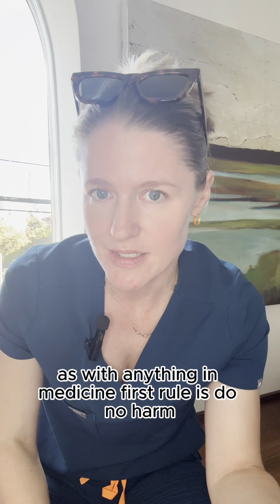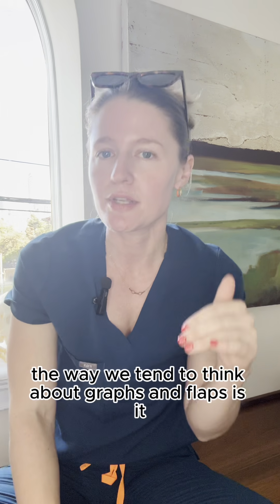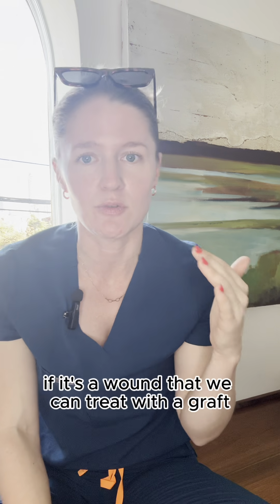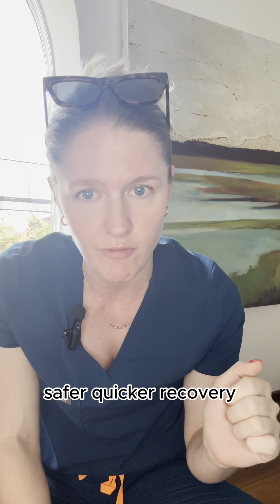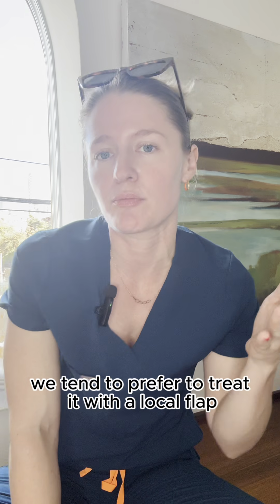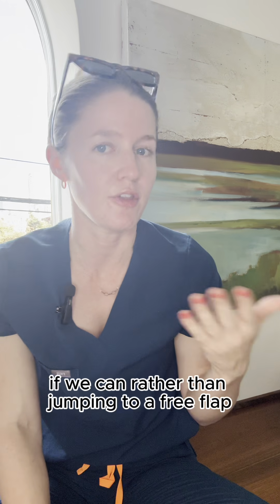As with anything in medicine, first rule is do no harm. So the way we tend to think about grafts and flaps is that if it's a wound that we can treat with a graft, we'll always do that because that's easier, safer, quicker recovery. And then if a wound really needs a flap, we tend to prefer to treat it with a local flap if we can, rather than jumping to a free flap.